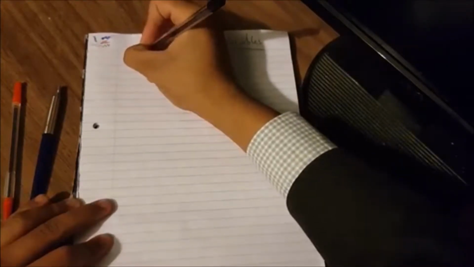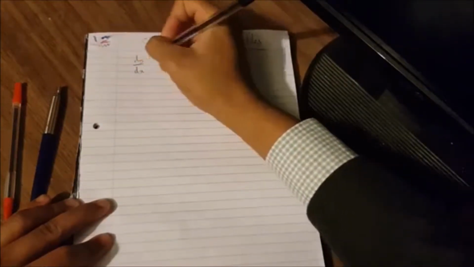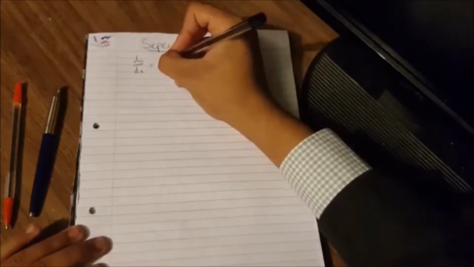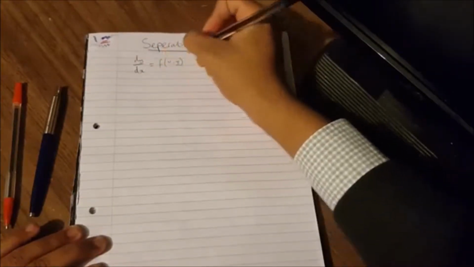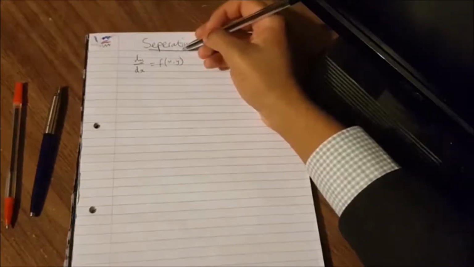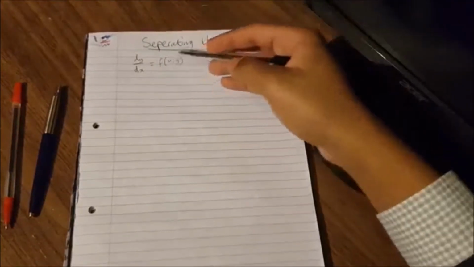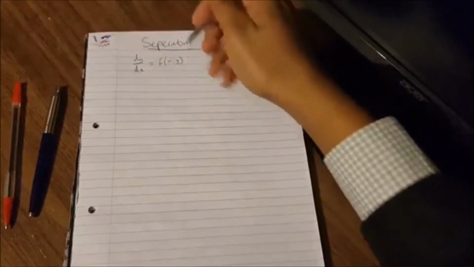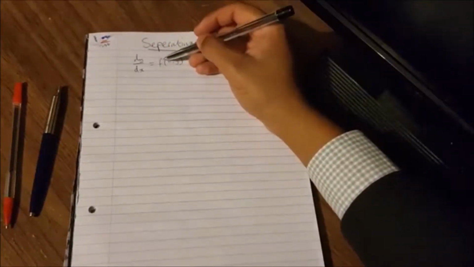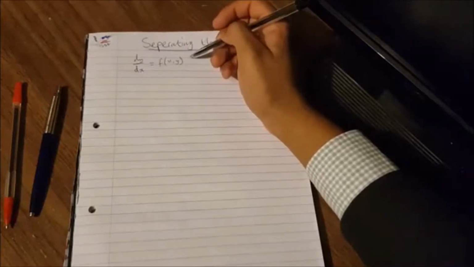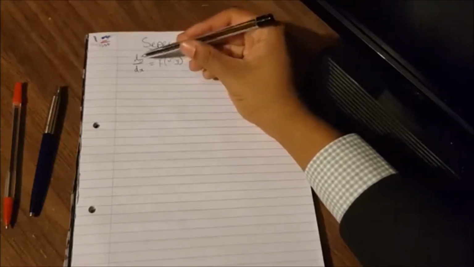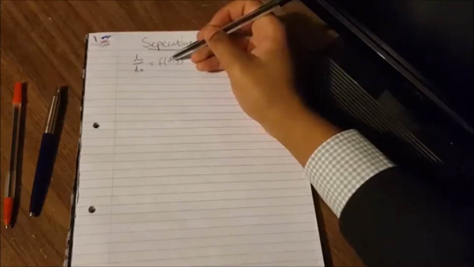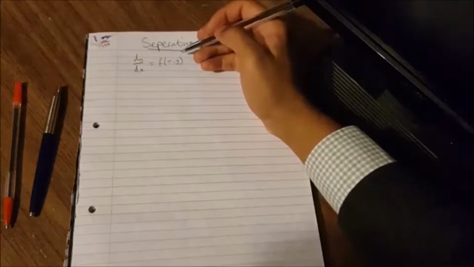A differential equation is anything of the form dy/dx equals f of x and y, a function of the variables x and y. This isn't a partial derivative, if you get confused by that. A partial derivative is where f of x and y is equal to z. But we're only considering x variables and y variables for now.